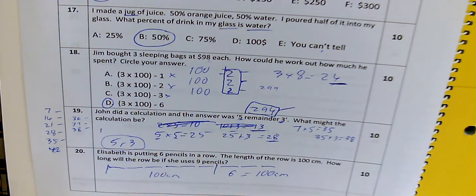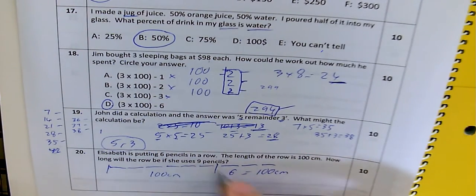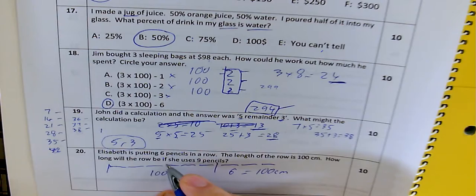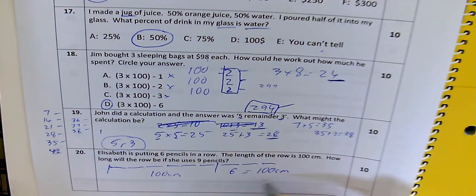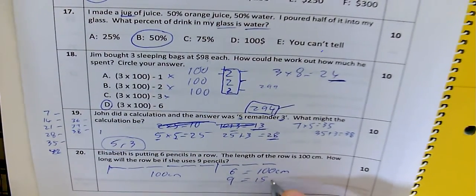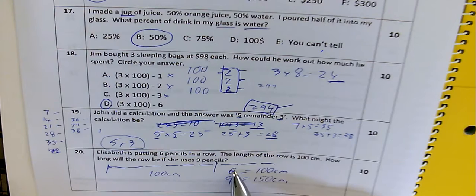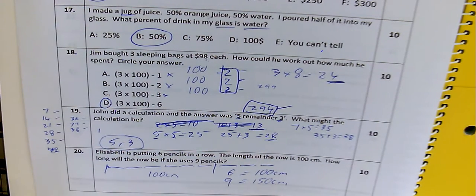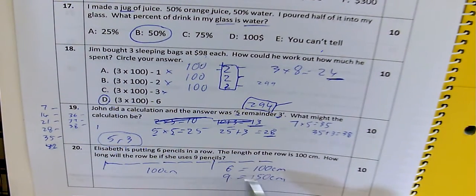Well, we should be able to know that 9 is a whole 6 plus half of the 6. So while 6 is 100 centimeters, 1 meter, 9 should be 150 centimeters because it is 1.5 times as much. If you get 1 of 6 and then add half of 6 to it, to the existing 6, you will get 9. Another way of looking at it would be something that's 100 centimeters and there's 6 of them.